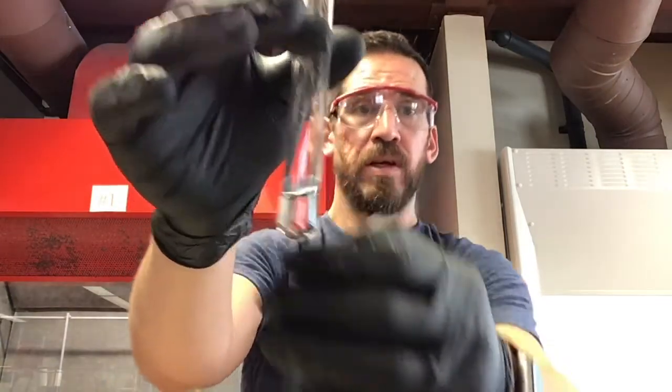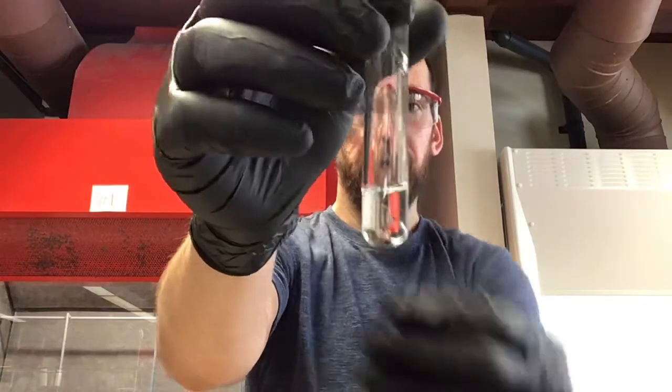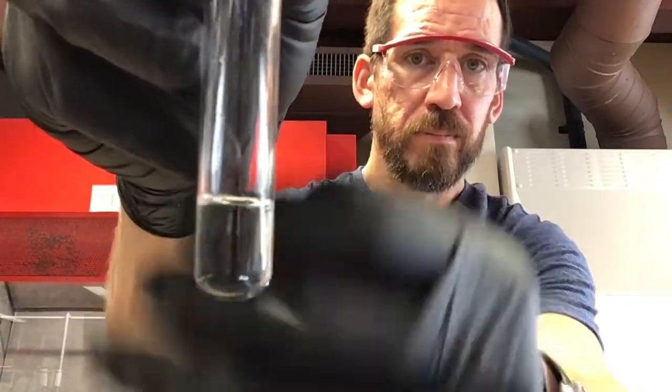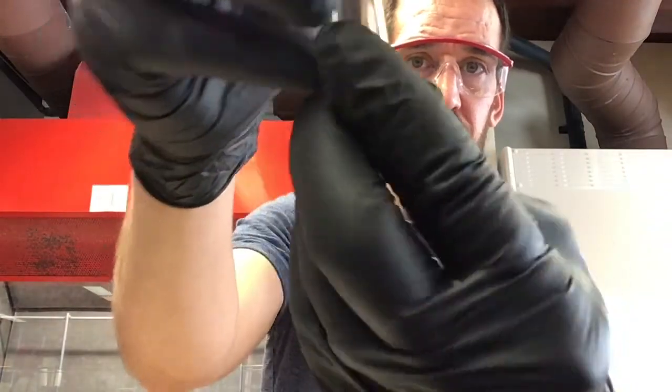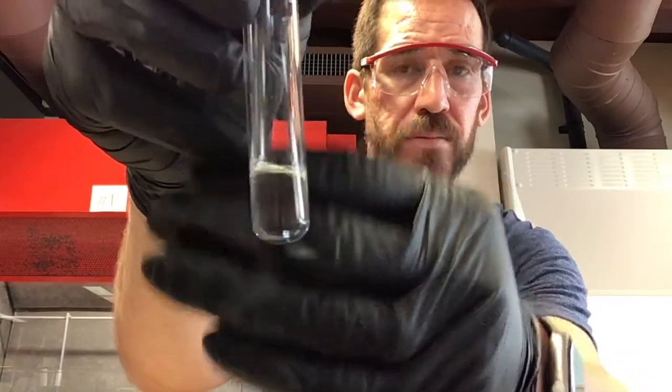Okay, so far this is 2-chlorobutane, and I'm just going to tell you, I personally do not observe a color change. Okay, so set that one aside for now.